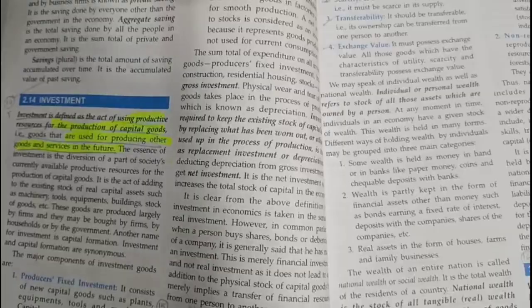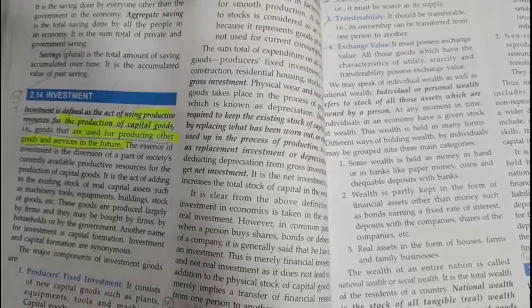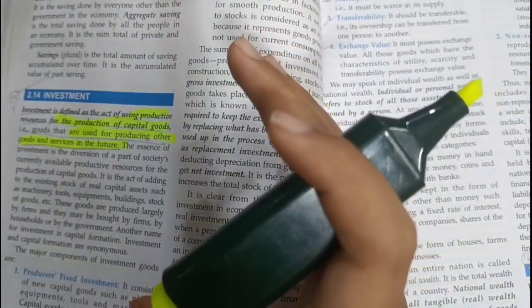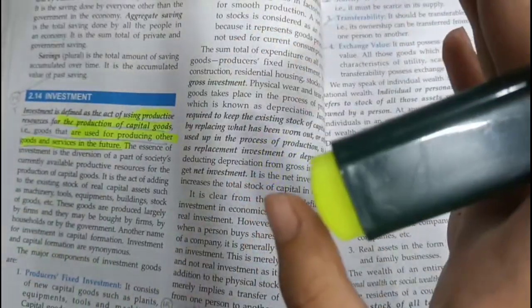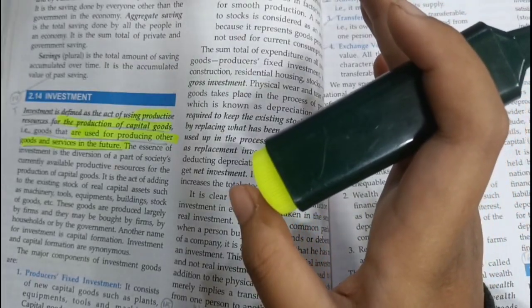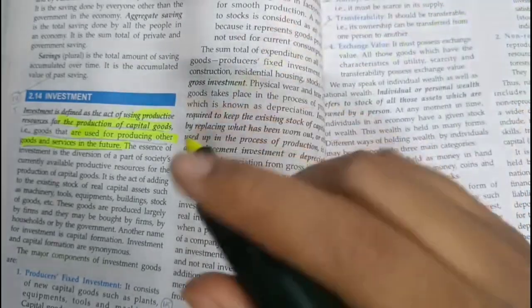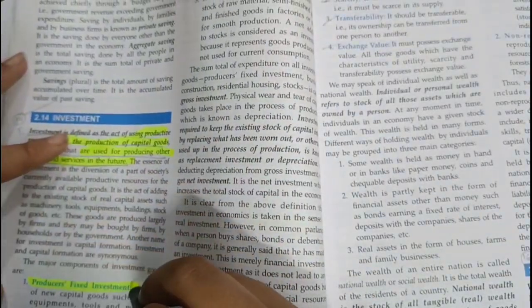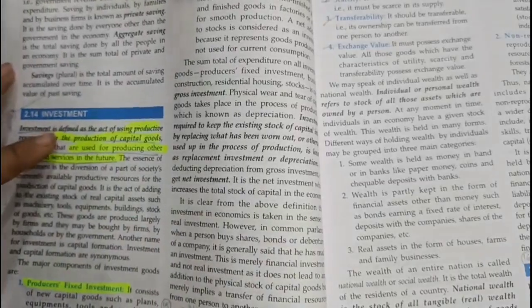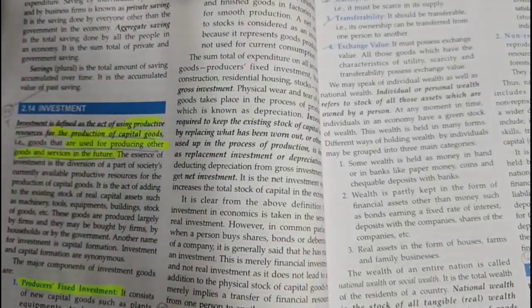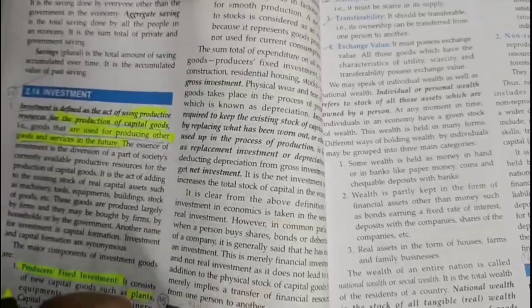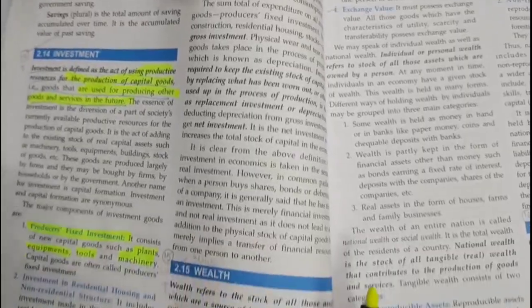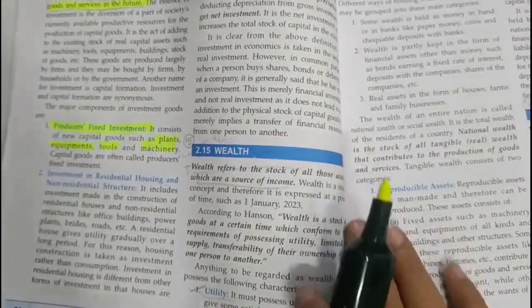In basic and simple language, investment is using a portion of your income and investing it in a particular area which will help you to generate goods and services in future. The major components of investment goods are producer fixed investment, where a business or an entrepreneur invests in plant, equipment, tools, and machinery which will help them in future to generate goods and services.